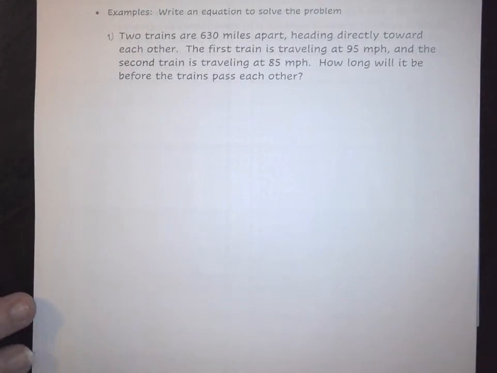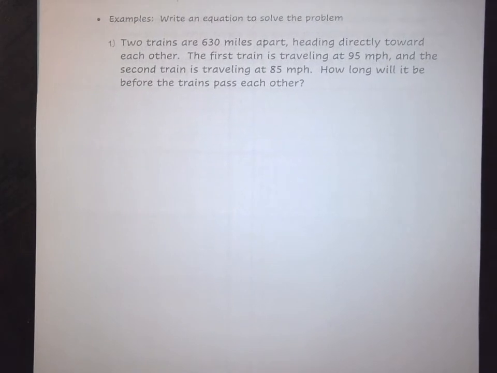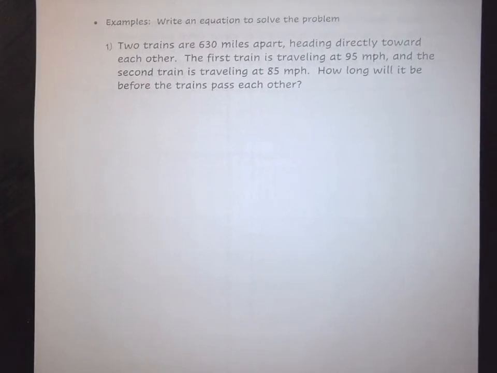In this video, we are going to take a look at a bunch of different examples of linear applications, and I'm going to walk you through some approaches on how to solve these on your own. So first and foremost, we have a two trains problem.